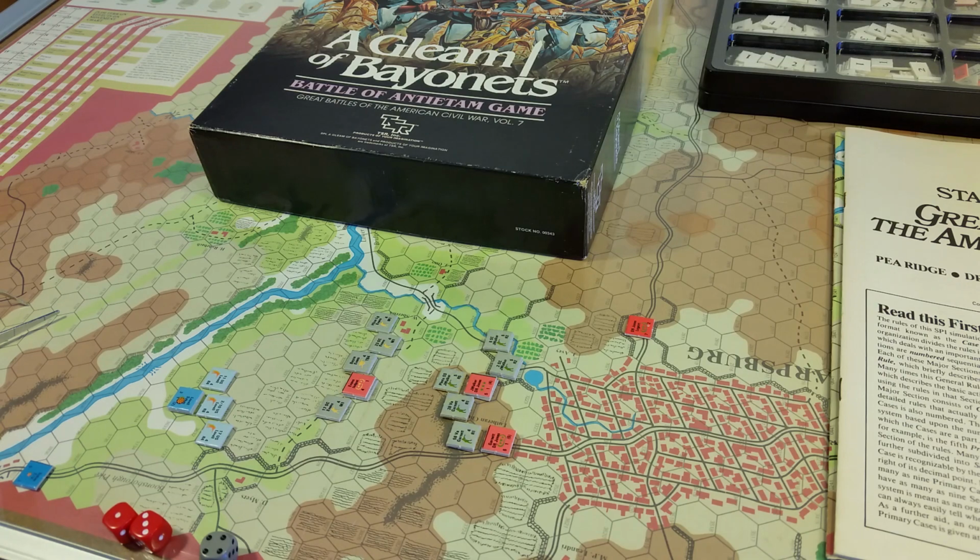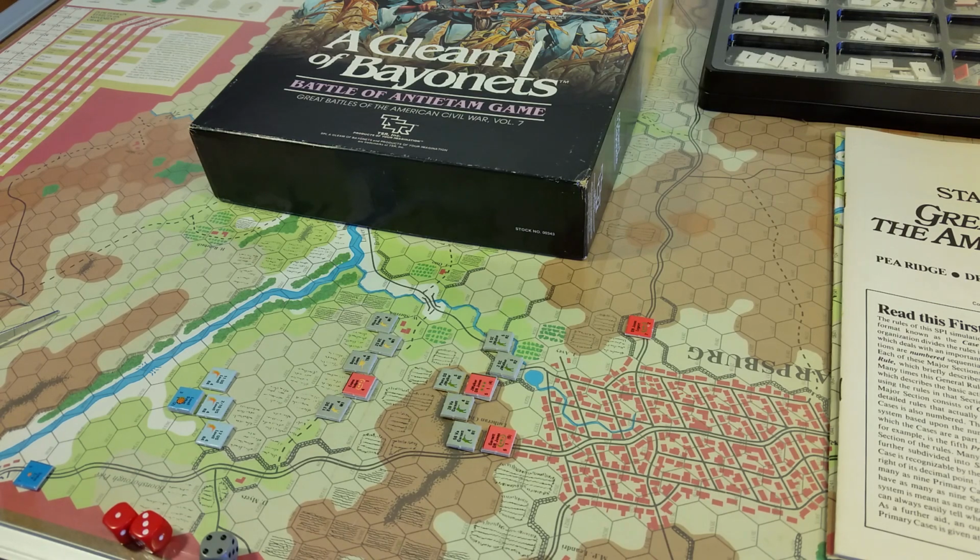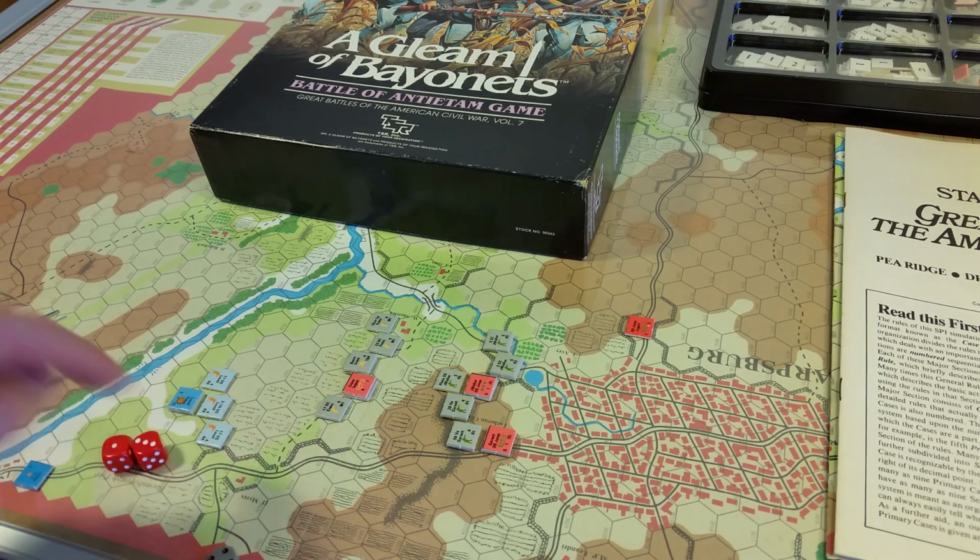At 4 hex range with rifled muskets, the current strength modifier is 1/2, or 0.5. With a current strength of 4, I had them roll on the 1 to 2 column. They got a good 4, and that's an R result. So the 17th South Carolina tested morale. They passed, so there was no effect. That was the first fire.